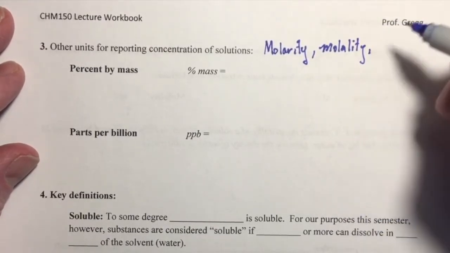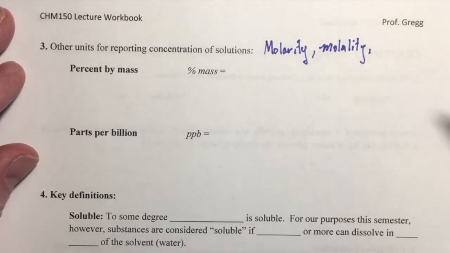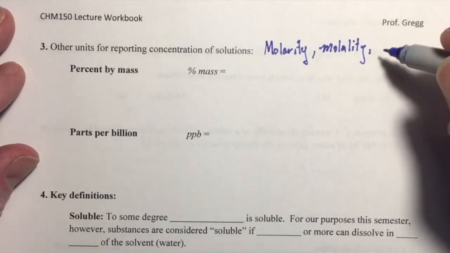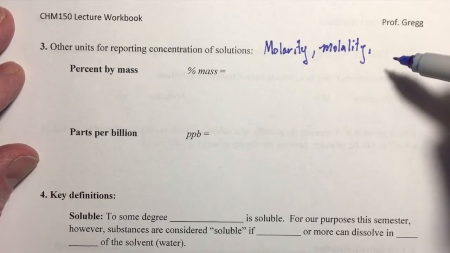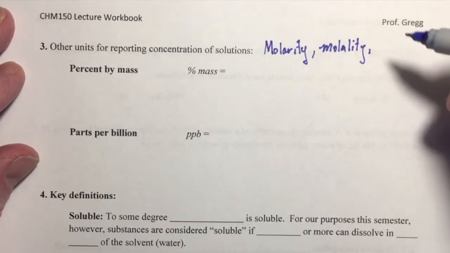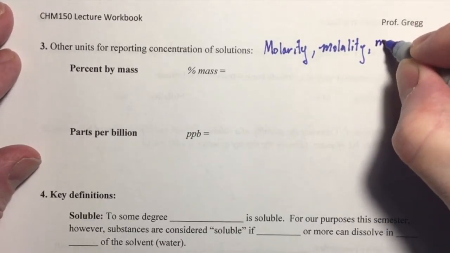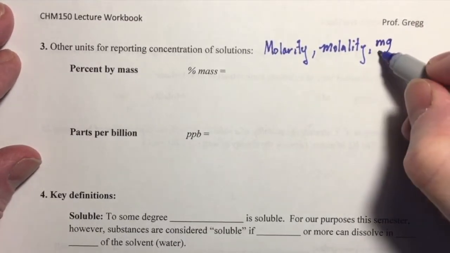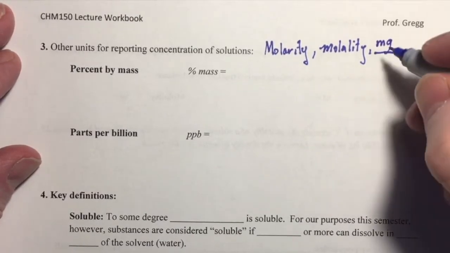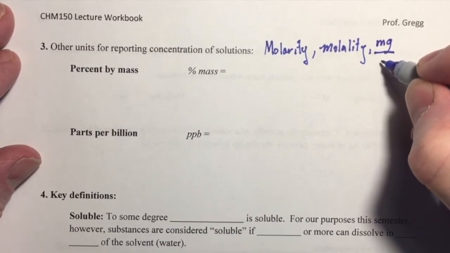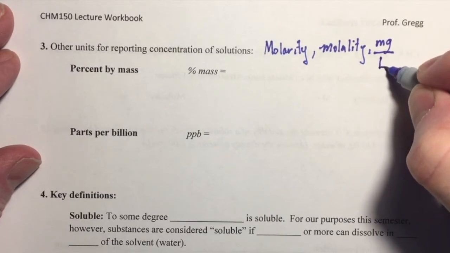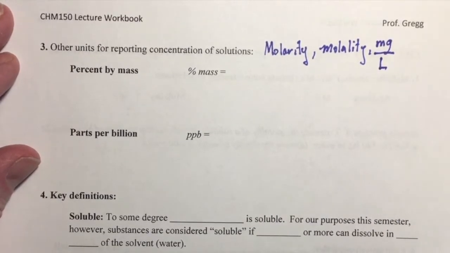And we've also seen, for example, in our lab experiments, where we have dealt with a mass per volume unit. For example, when we were working with the copper solutions, we used solutions that had milligrams of copper ion per, I believe it was, liters of solution.